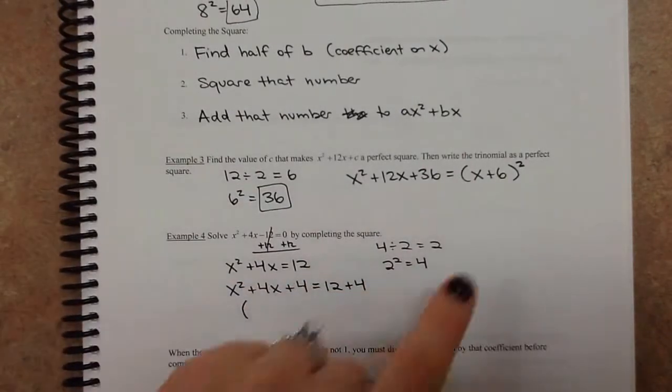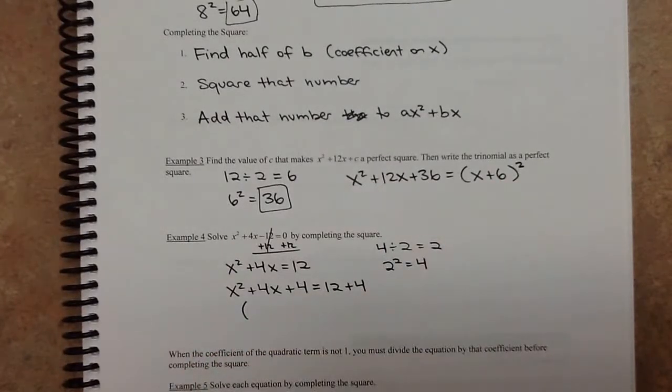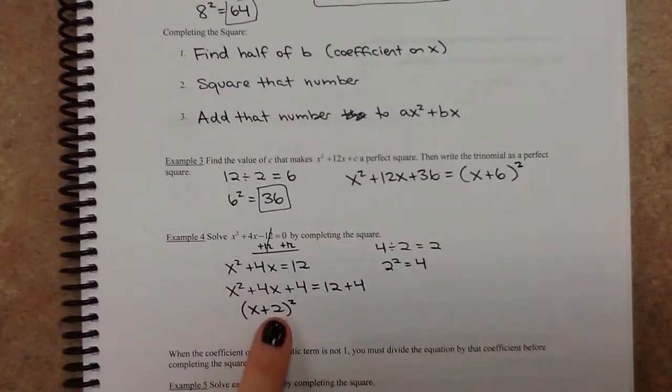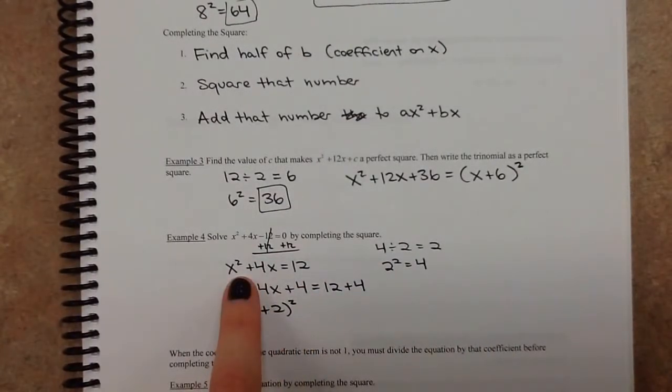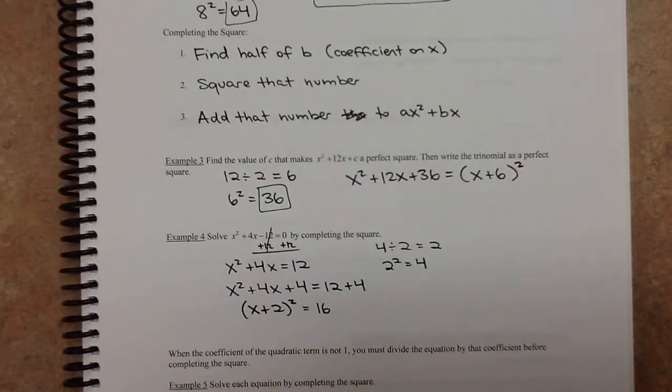So the trick that I told you up here, half of this number is the number that goes right here. So this is x plus 2 squared. And you can always check me on that. I'm trying to find what multiplies to 4 and adds to 4. That would be 2 and 2. So I'd factor it as x plus 2, x plus 2. And then I simplify up my right-hand side. I get 16.